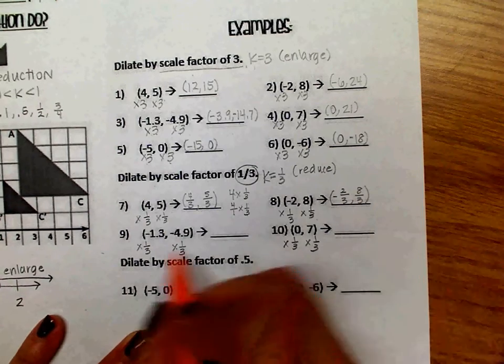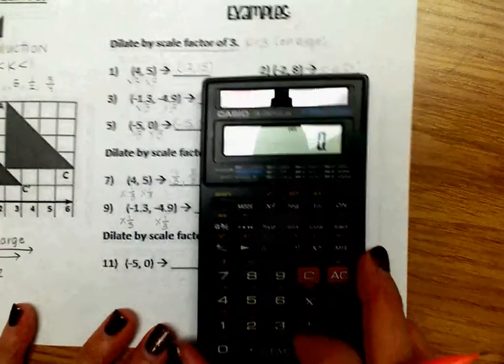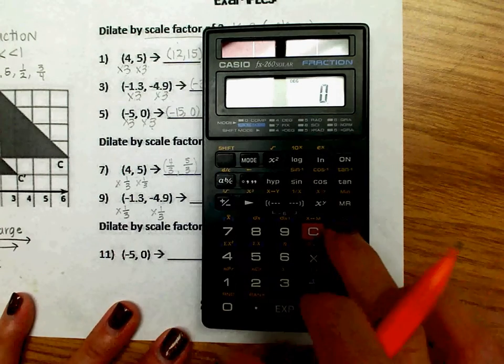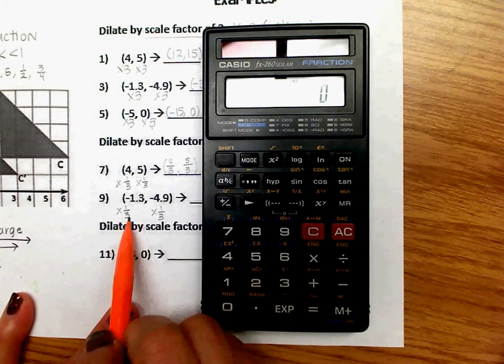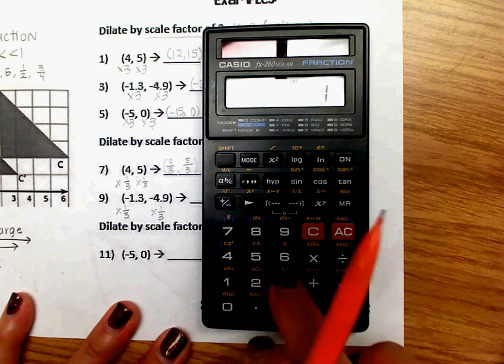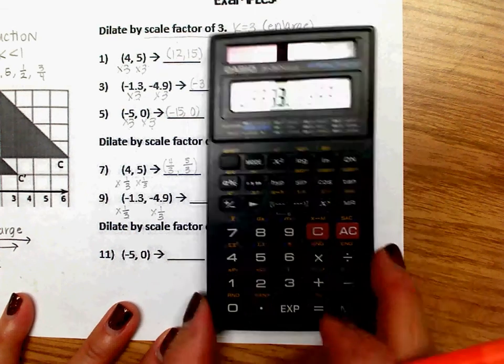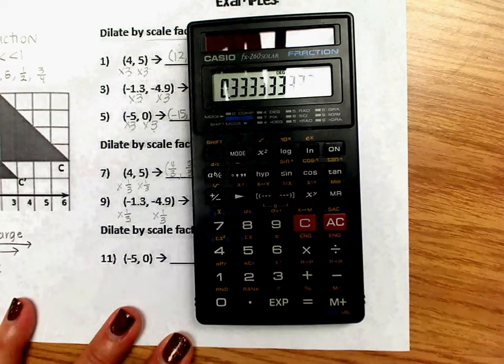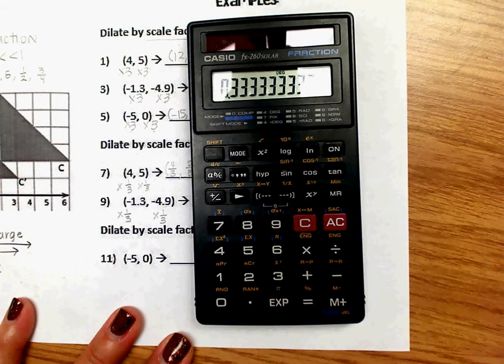And then this one, we're going to use the calculator because it already started off as a decimal. So watch what I do. I change 1/3 into a decimal. How do you take a fraction and convert it to a decimal? You divide. So 1 divided by 3 is 0.3 repeating. Hopefully there's not too bad of a reflection. Then take that and multiply by negative 1.3.